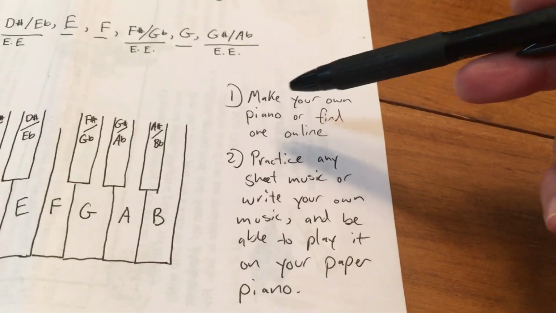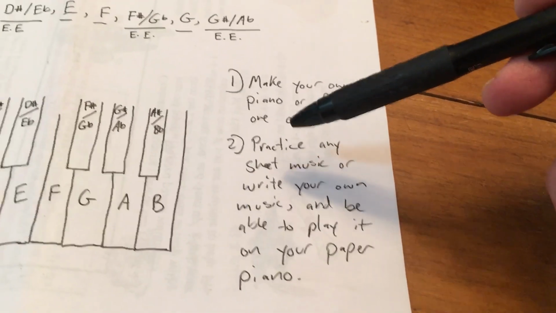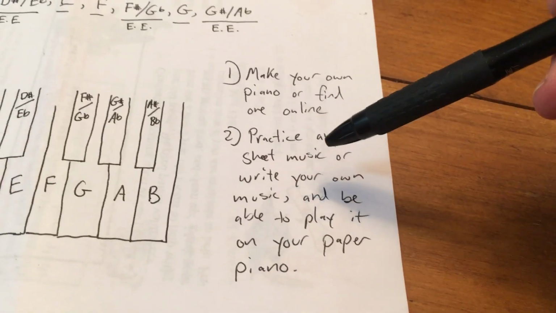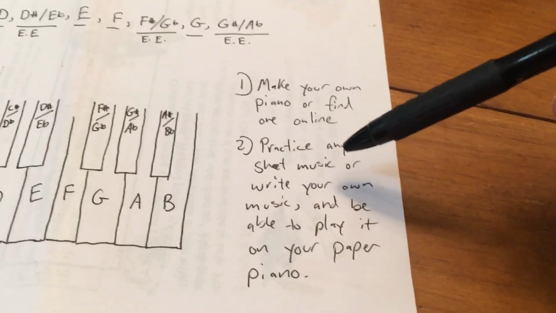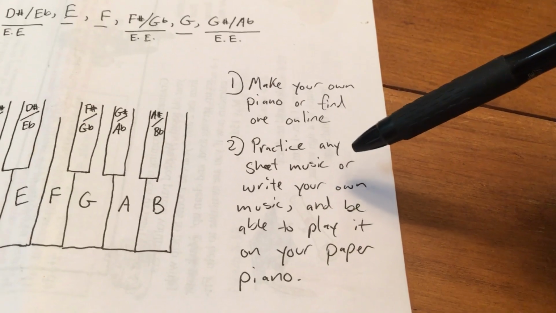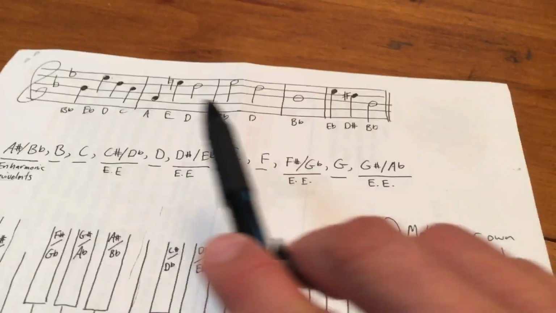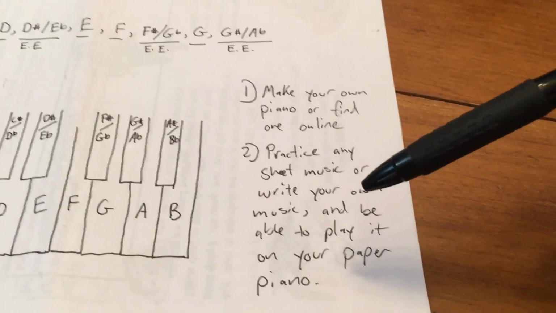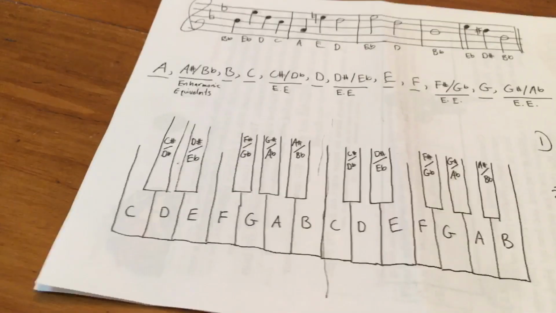Number 1, make your own piano or find one online. Number 2, practice any sheet music that you guys have at home. It could even be maybe you don't have your instrument, but you have your music. Practice your music on a piano or write your own music, okay? Like make up your own, just like I did. And then be able to play it using your paper piano, okay?